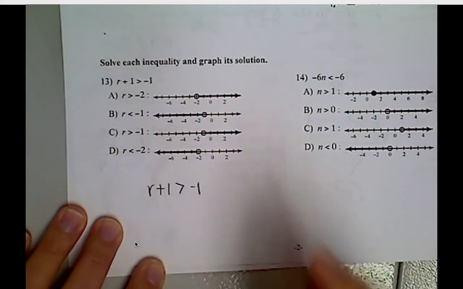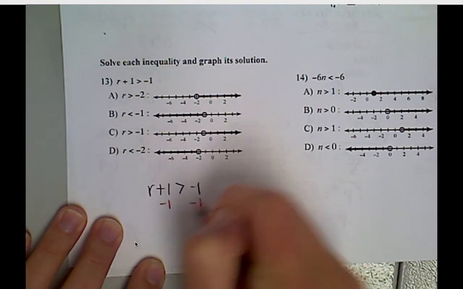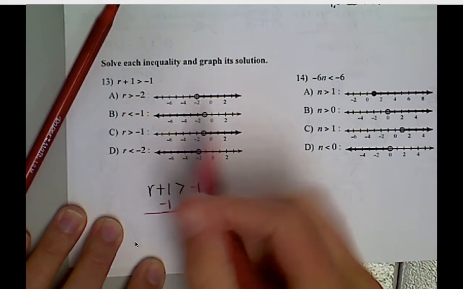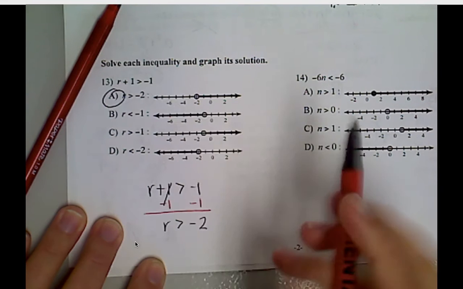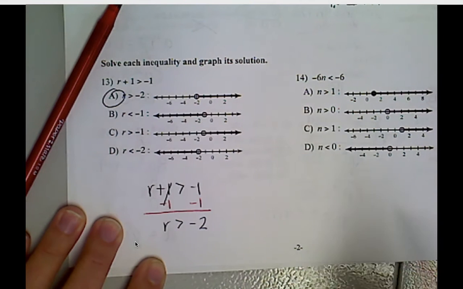Okay, 13, we've got r plus 1 is greater than negative 1. I'm going to solve for r by undoing this addition, which is subtracting. They cancel, and you get r is greater than negative 2, which is answer A. r is greater than negative 2.